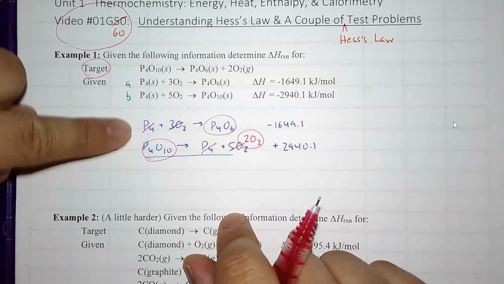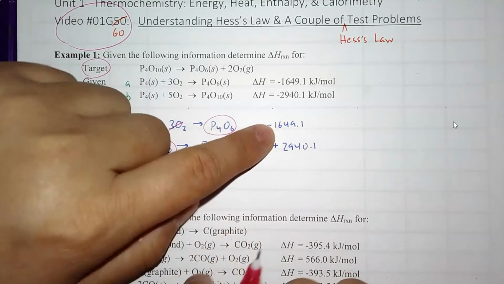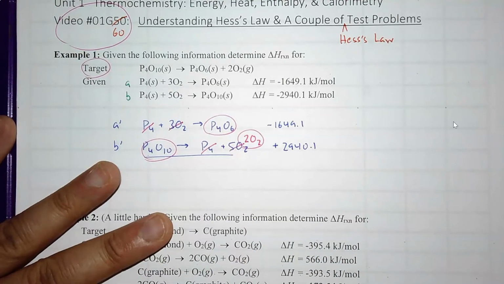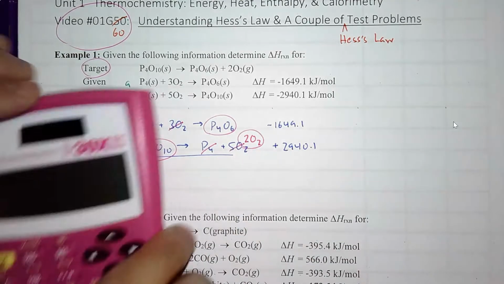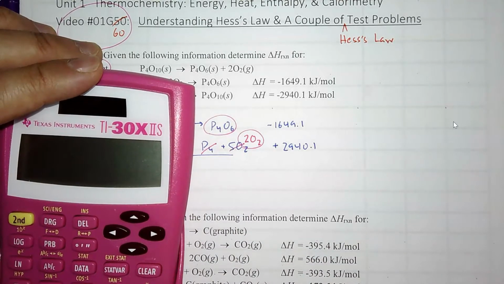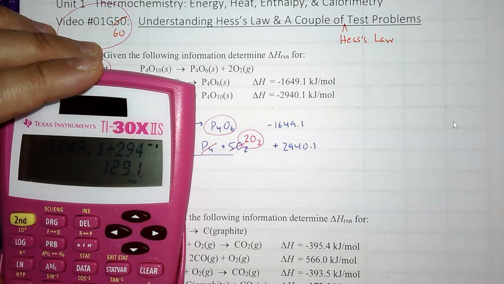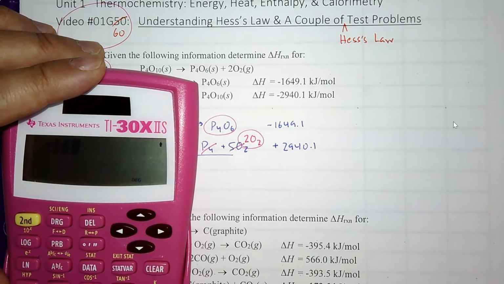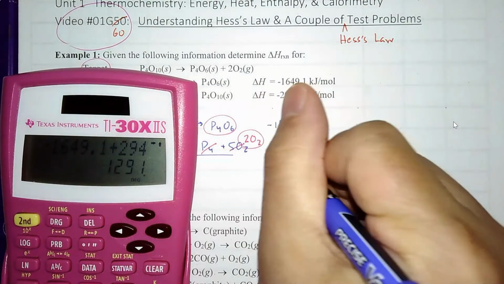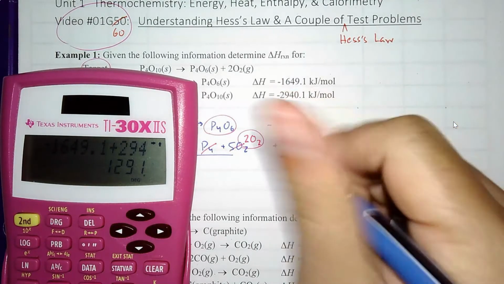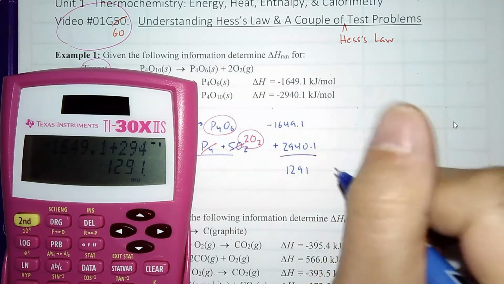If adding the two reactions gives you the target, then all you need to do is add up the two manipulated enthalpies, or delta H's. 1649.1 plus 2940.1 equals 1291.